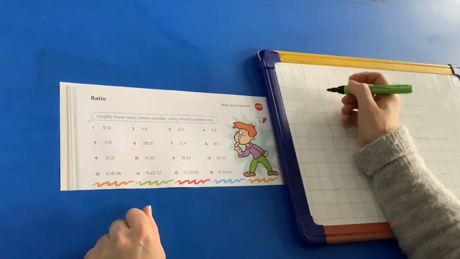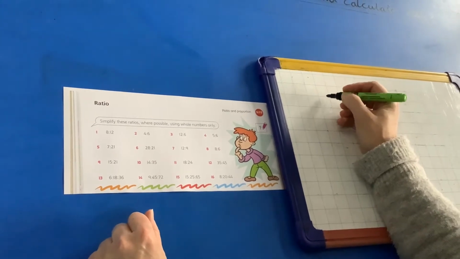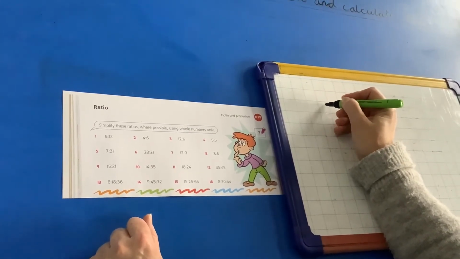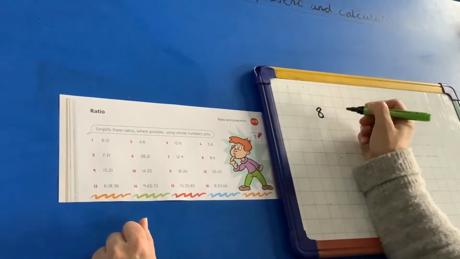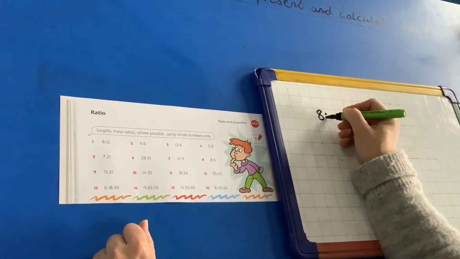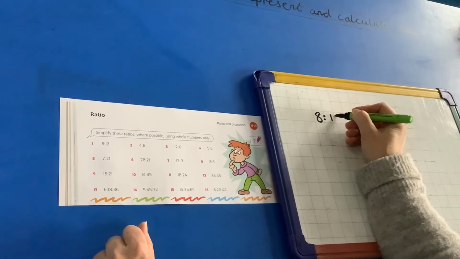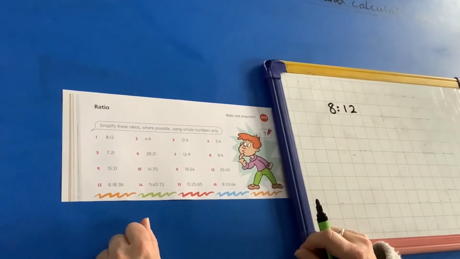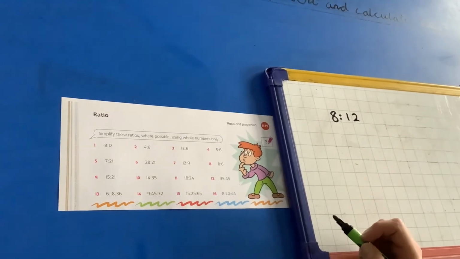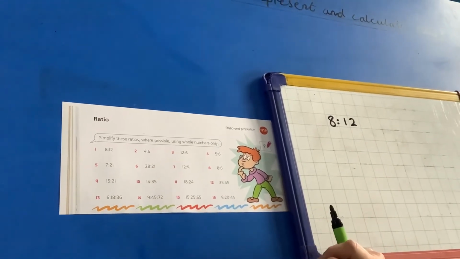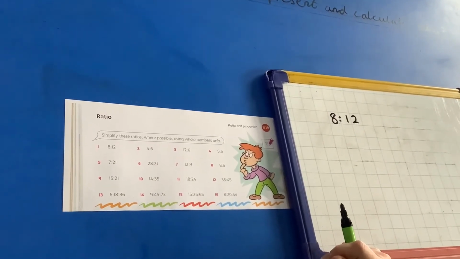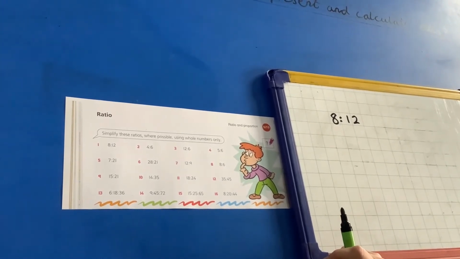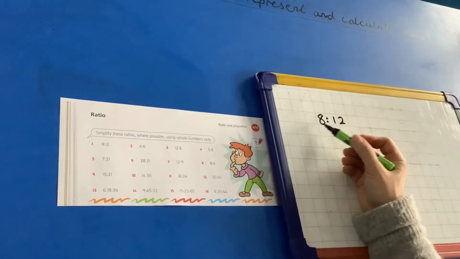So if my ratio, let's say, is blue beads to red beads, and the ratio of blue beads to red beads is 8 to 12, okay? Now, just like if you had that as a fraction, say 8/12, and you need to write it in its simplest form, this is what we do with the ratio.